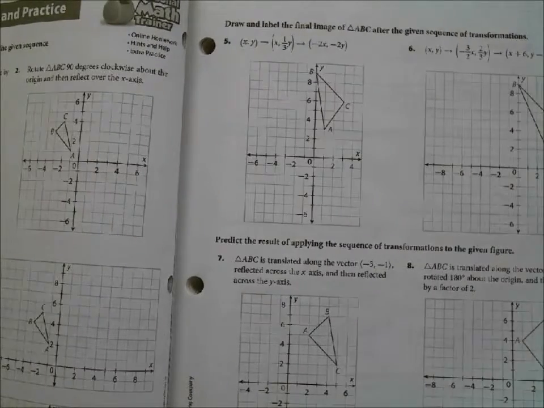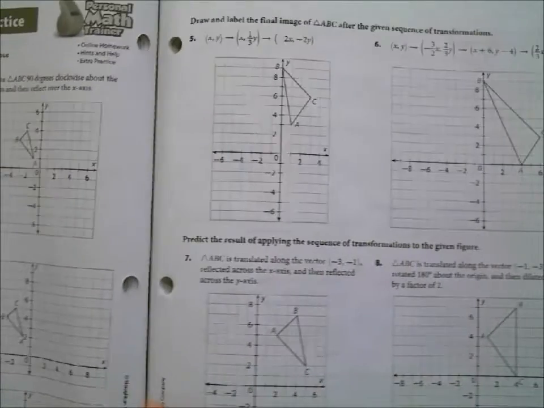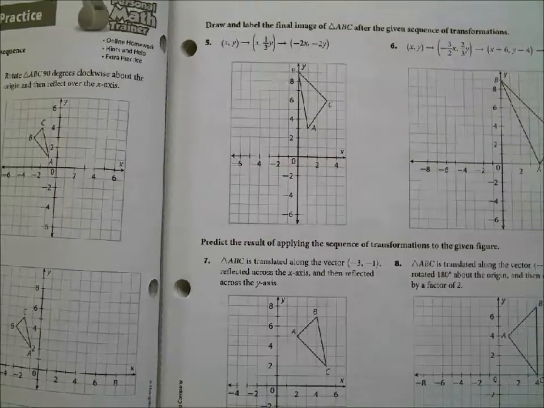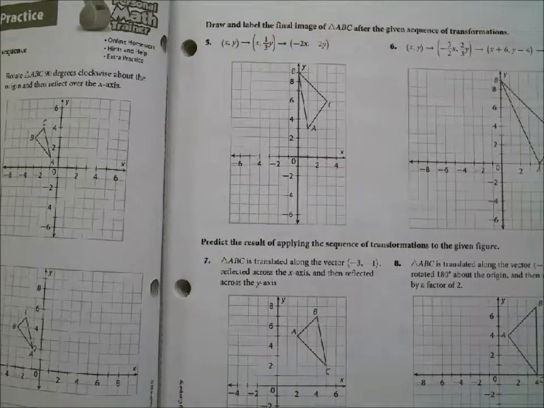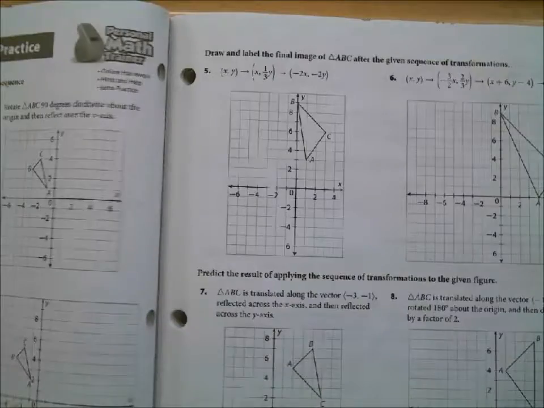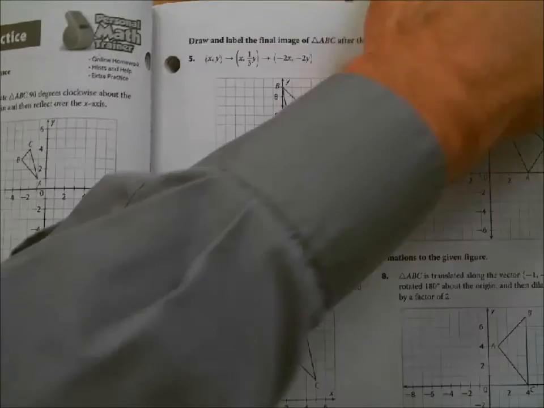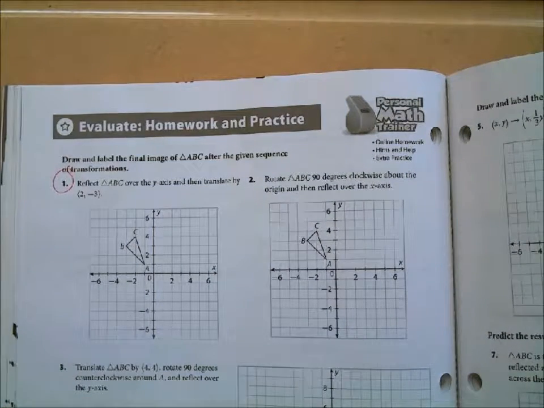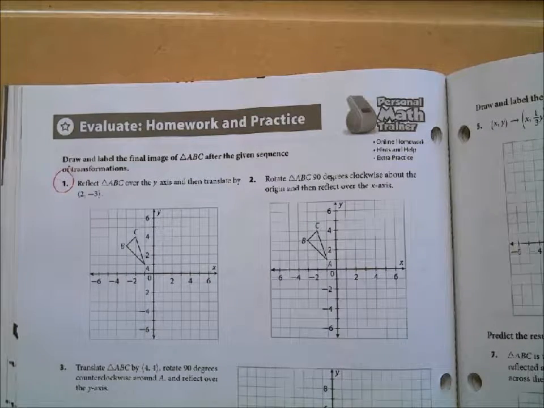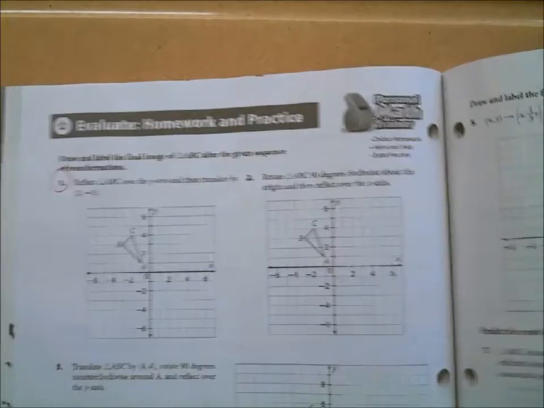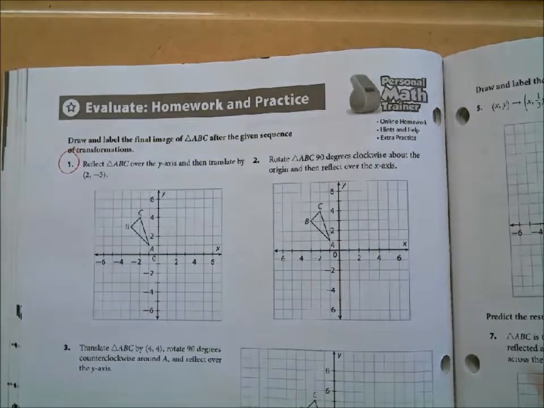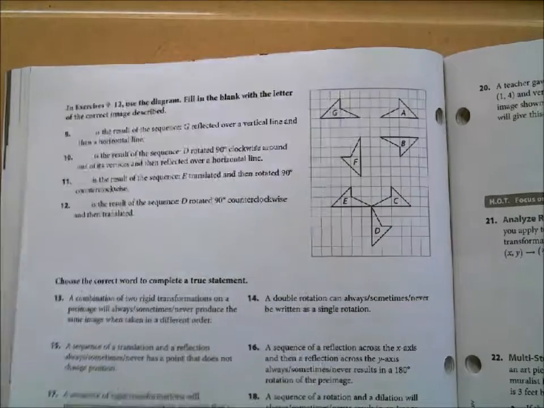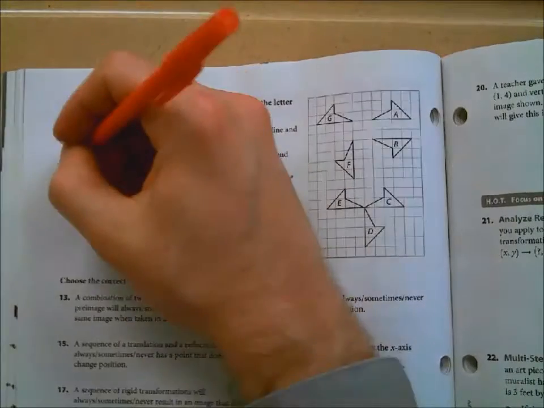All right, what I would like us to do then. I'm going to have you guys, for your homework, on page 122, okay, I would like you to do number 1, 4, 7, and then 9, 10, 11, and 12. 9 through 12.